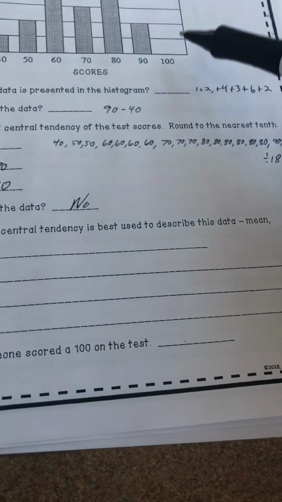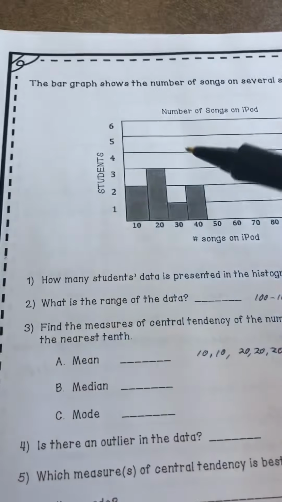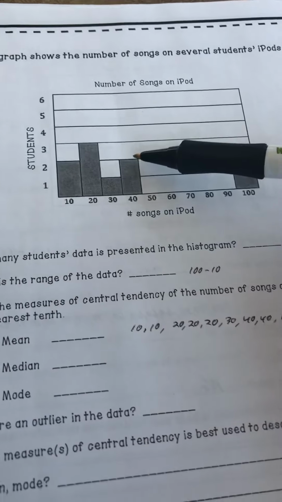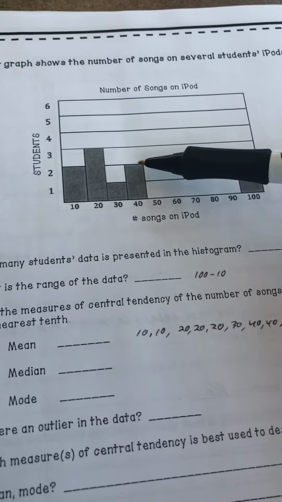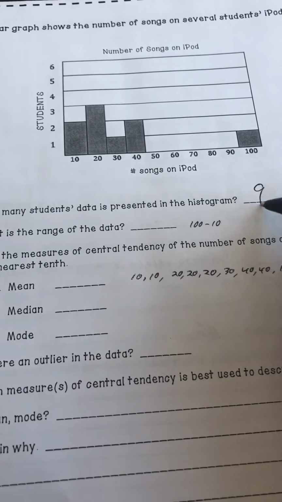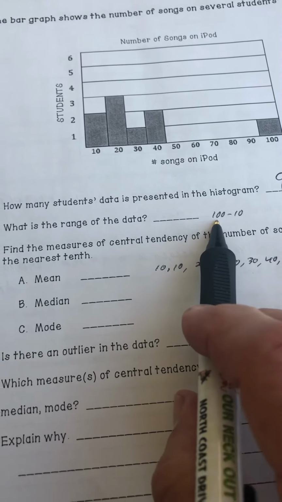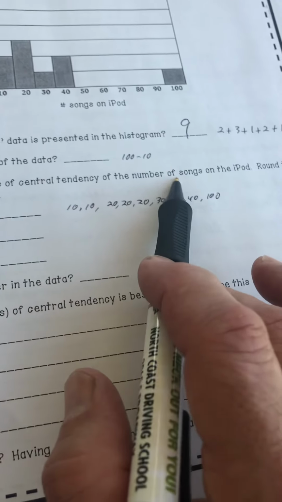This one. How many students' data is present in this histogram? So we have 2, 3, 1, 2, and 1. So that would be 5, 6, 7, 8, 9. So you're going to have 9. What's the range of the data? Between 100 and 10. So 100 minus 10 is going to be your answer there. So 90.